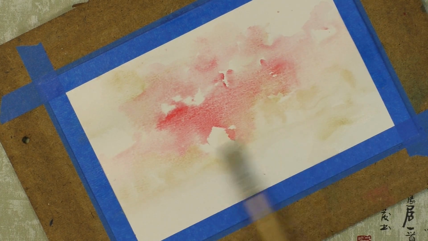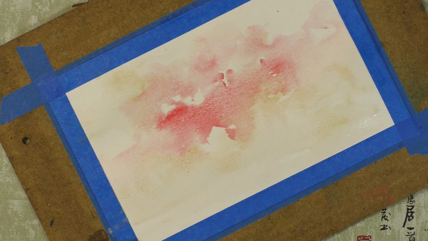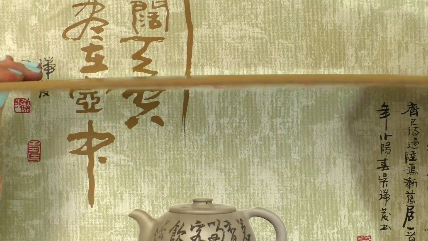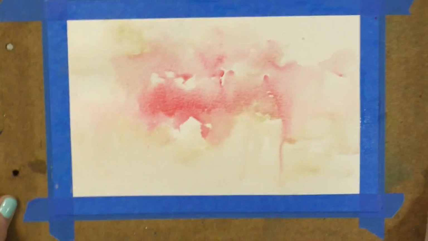Let's just play with that a bit. See where that goes. I'm going to reach for Payne's Gray now. I think if I had to pick a color that I can't live without, it would have to be Payne's Gray.